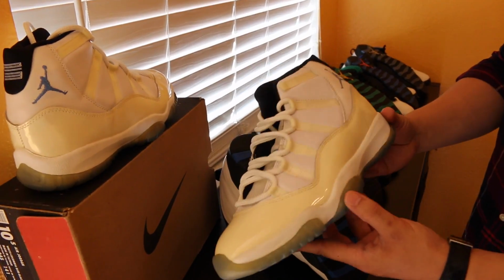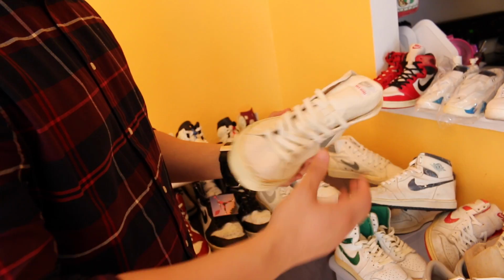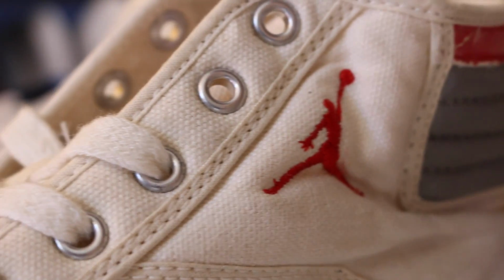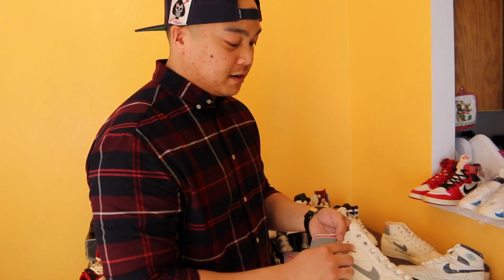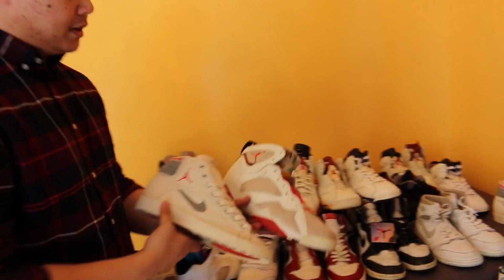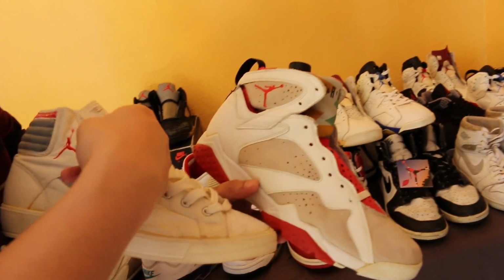I mean, it's not the Legend Blue 11s, these are the real Columbia Blue 11s. A lot of people think that this was pre-1985, which is wrong. These actually came out in 1982. What they were doing is that they were testing the Jumpman on the heel for the Jordan 7. So they wanted to see how the Jumpman would hold up on the heel, and it held up pretty well.